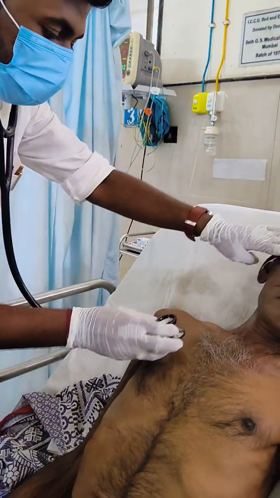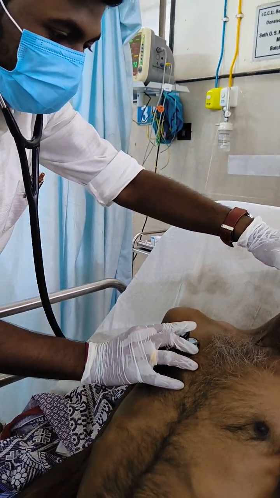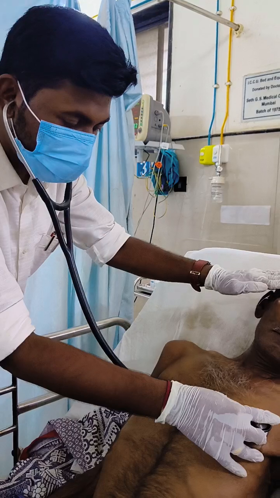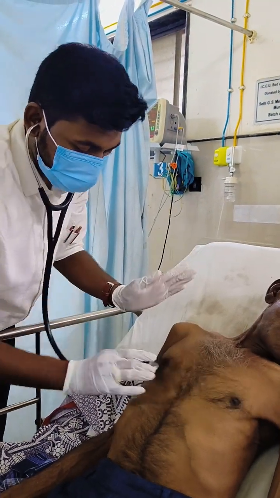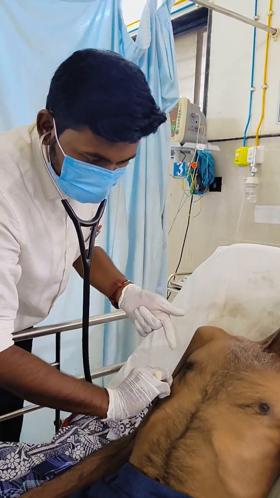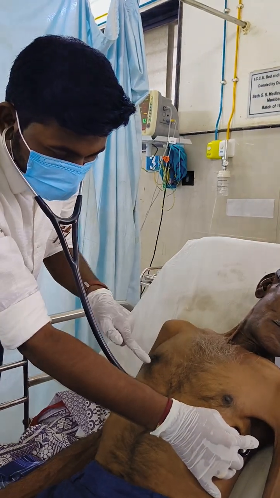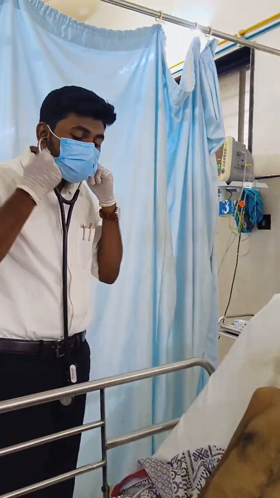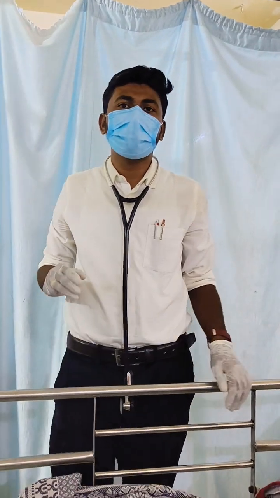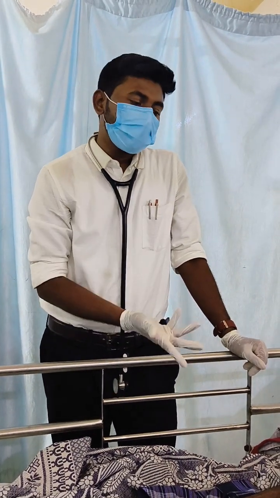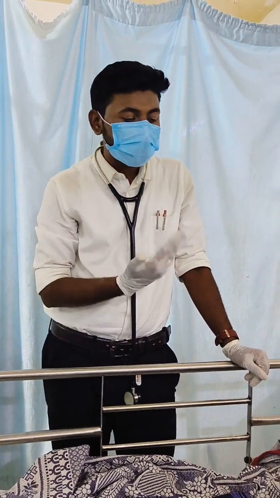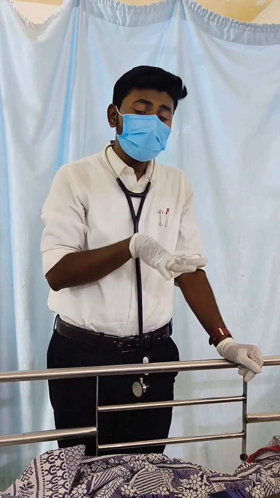One more feature is on auscultation. Air entry is there here. Air entry is absent here. Air entry is there here. Air entry is absent here. So these three are the very classical triad. You can say these are the classical triad of the pleural effusion.